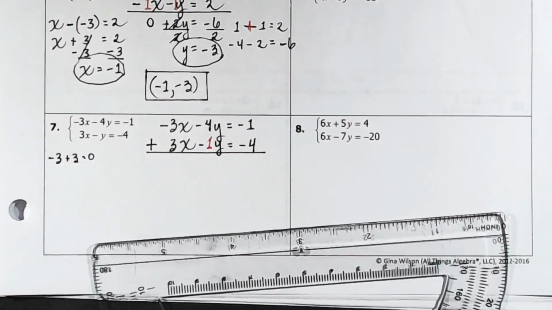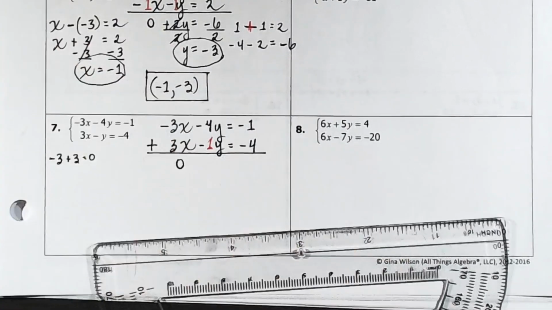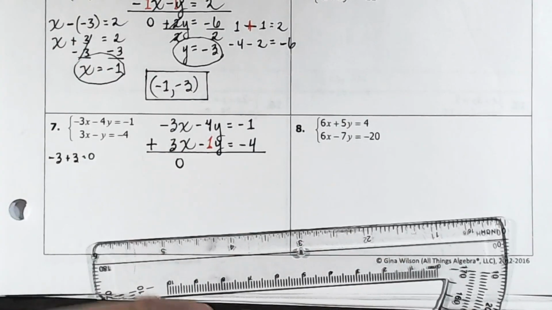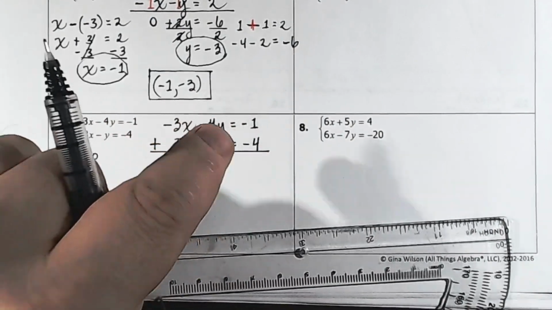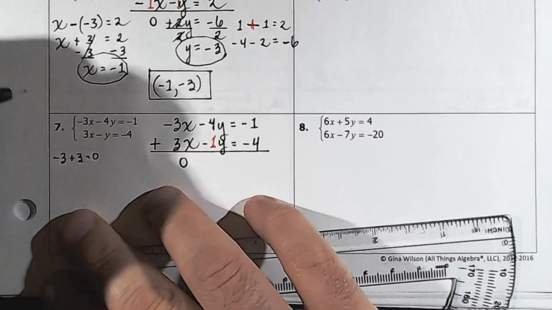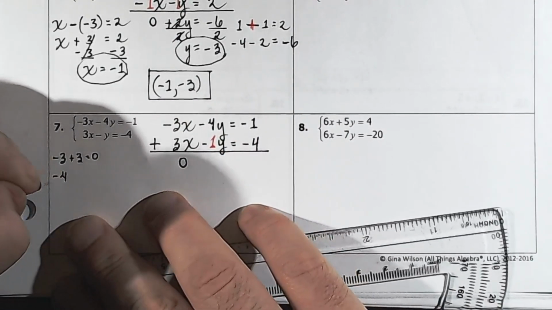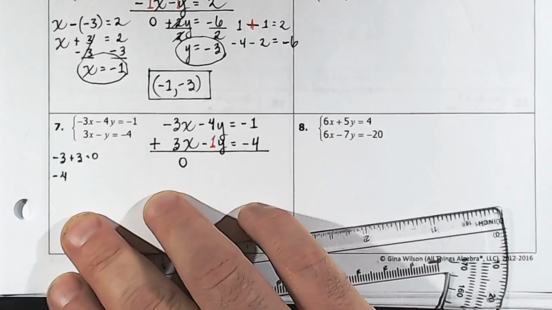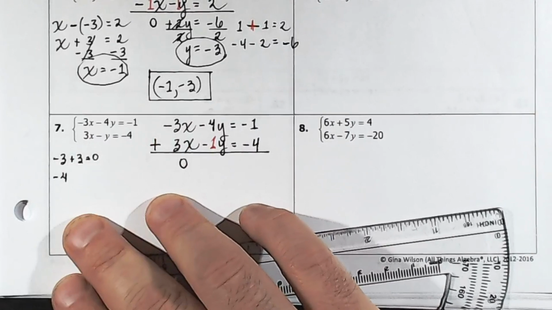Negative 3x plus 3x is 0. Negative 4y plus negative 1y. All right, again, side work. Negative 4 plus negative 1. Well, plus negative, in the epic battle between plus and minus, minus always wins.